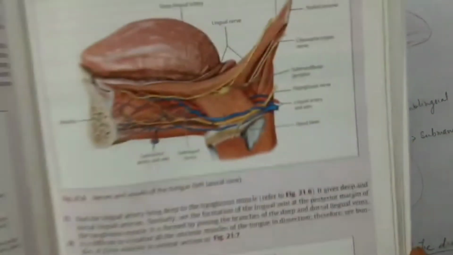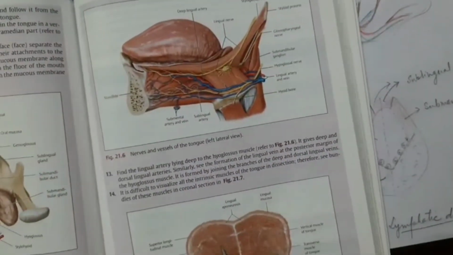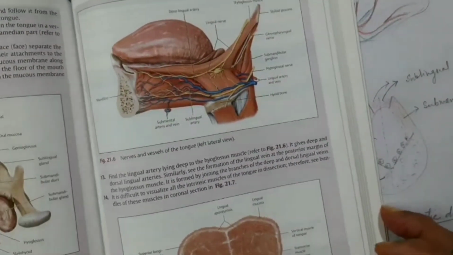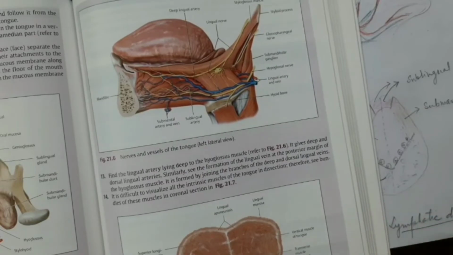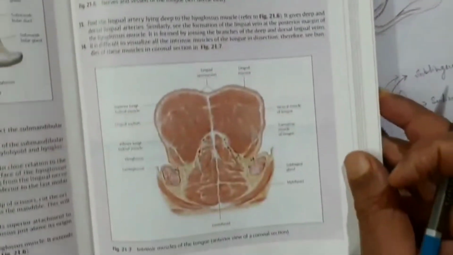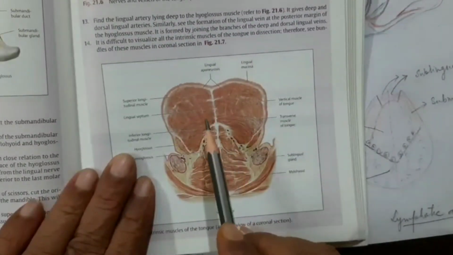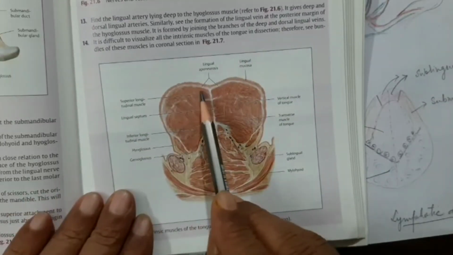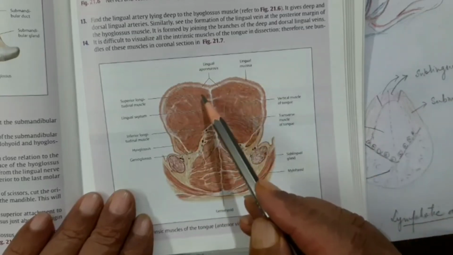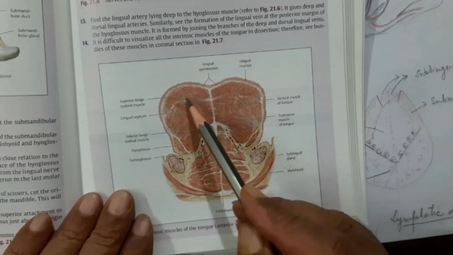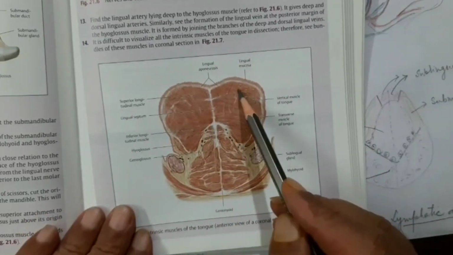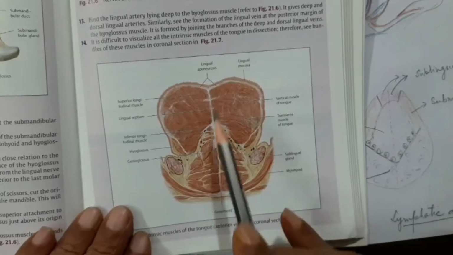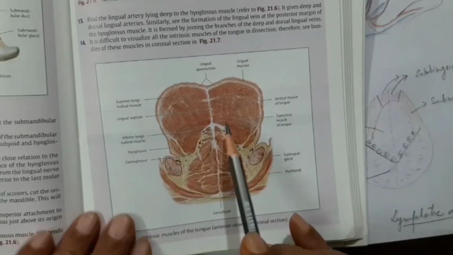So this is the superior longitudinal muscle bundle. In this diagram, a coronal section, I will show you, using the same dissector which I have introduced to you. This is the superior longitudinal bundle. Since it is a coronal section, they are cut transversely. This is the superior on the right side and left side of the median septum, on either side of the lingual septum.